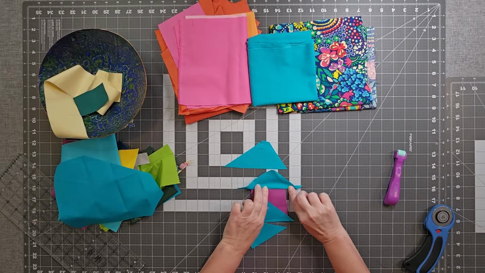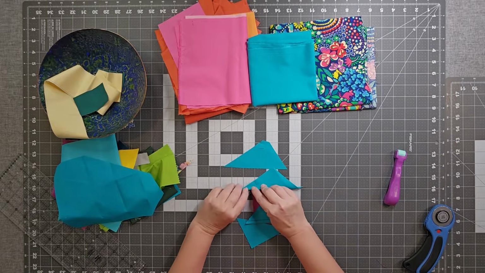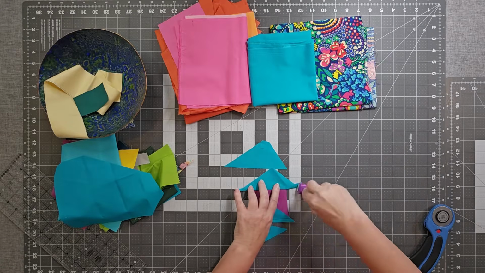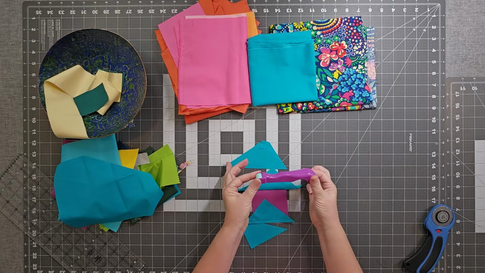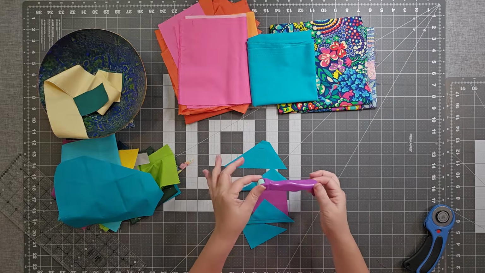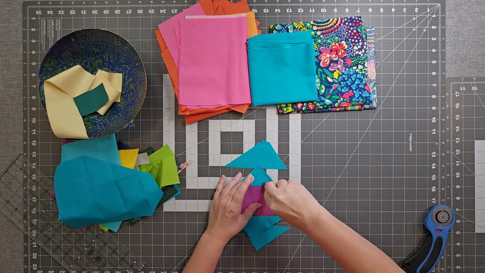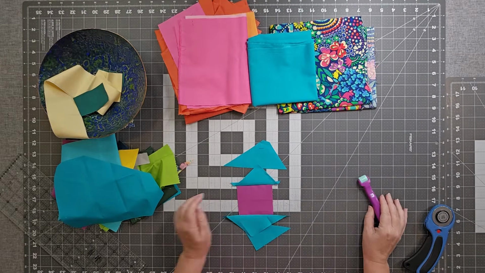So as usual, I am going to finger press this first, just to make sure it's nice. And then I use my handy dandy little seam roller. This is by Clover. Mine is purple. They are usually blue. And then I'm going to take it over to my ironing board and iron it.